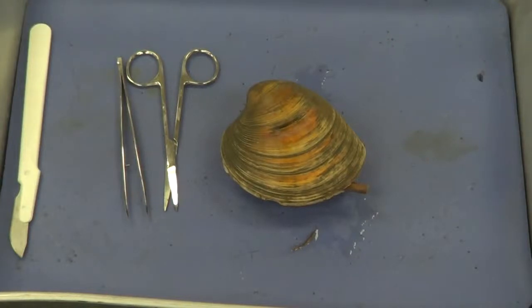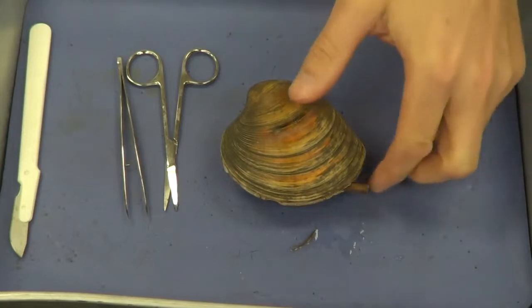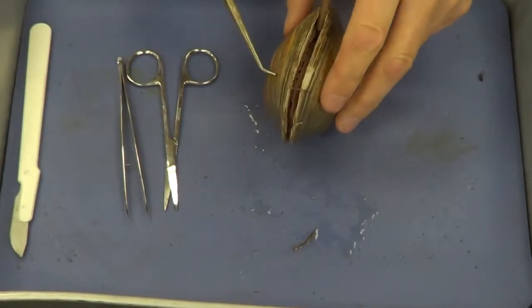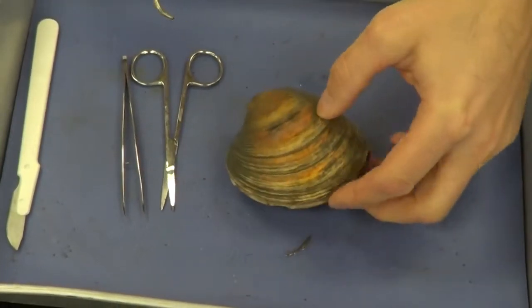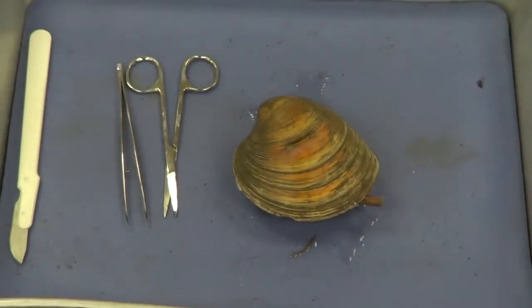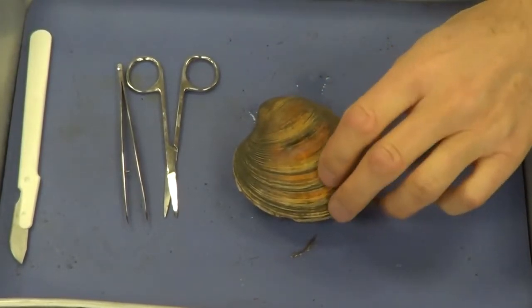Today we're going to dissect the muscle, and the muscle is referred to as a bivalve. The reason we call it a bivalve is because bi means two and valve means shell, and our muscle has two shells.